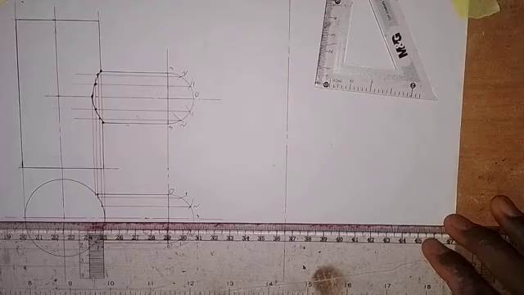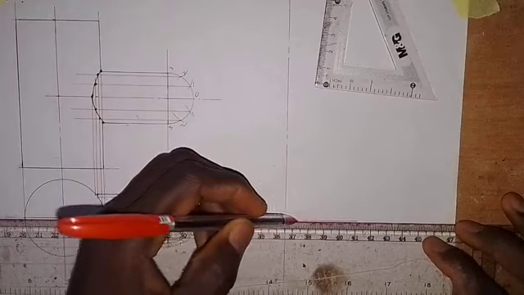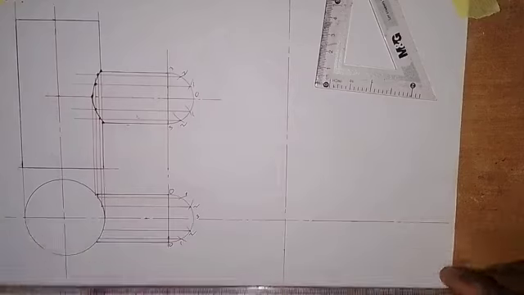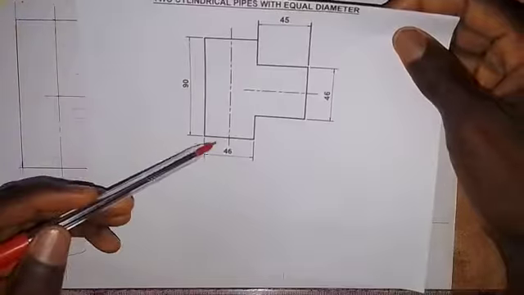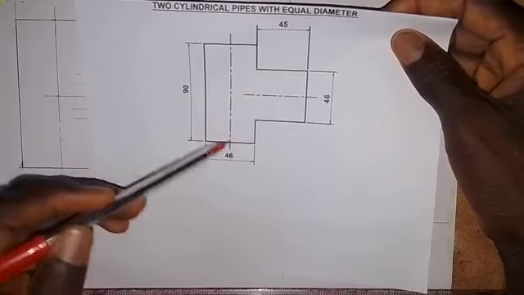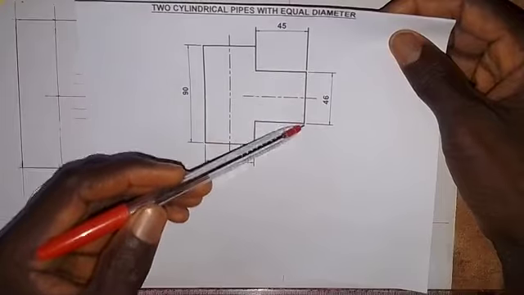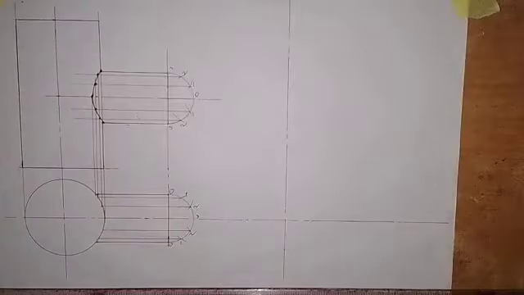So the next thing that we are going to do is to draw a horizontal center line so that we can draw the circular base of the cylinder. So I will extend this a bit to this side. Now the diameter of the circular base of this vertical cylinder is 46 millimeters. Its height is 90 millimeters. And for the horizontal cylinder, the diameter of its circular end is 46, while the length from here to here is 45 millimeters. So if we divide 46 by 2, that will give us 23 millimeters.